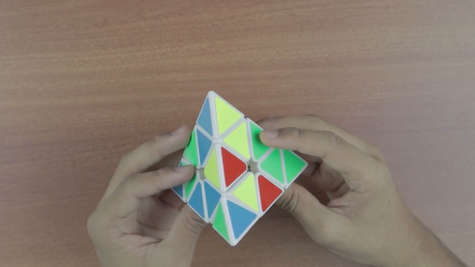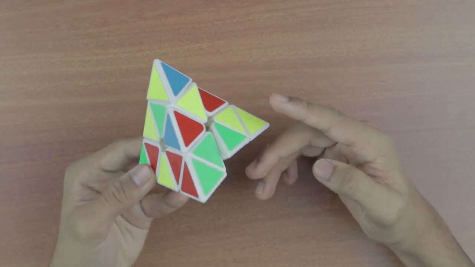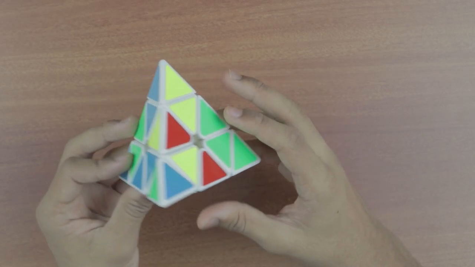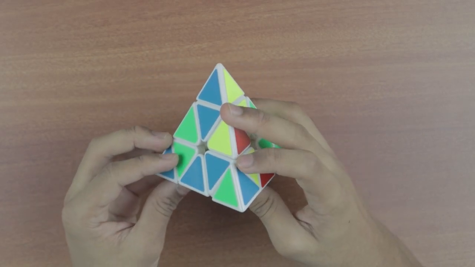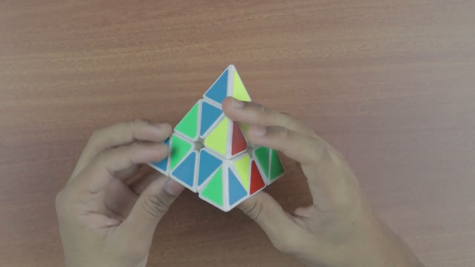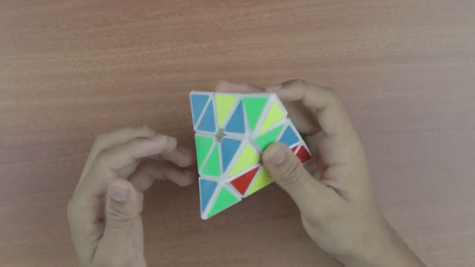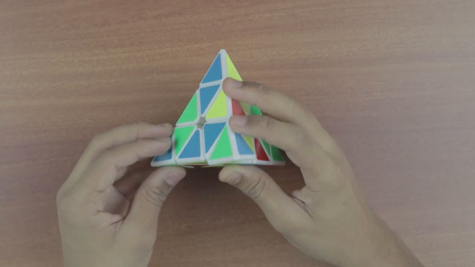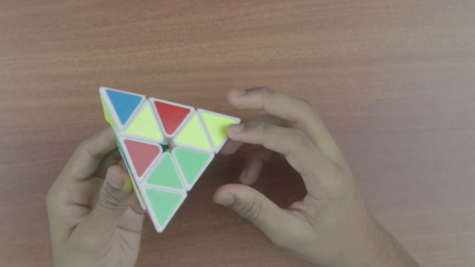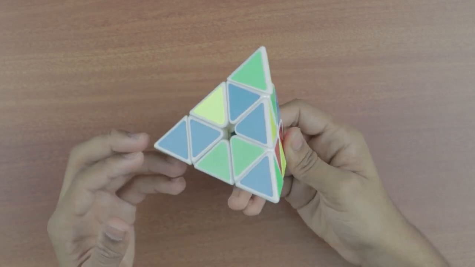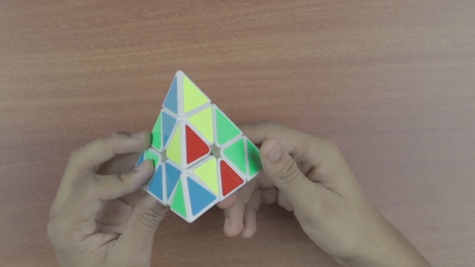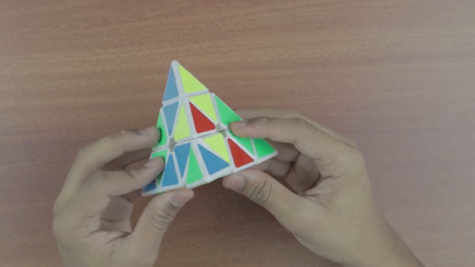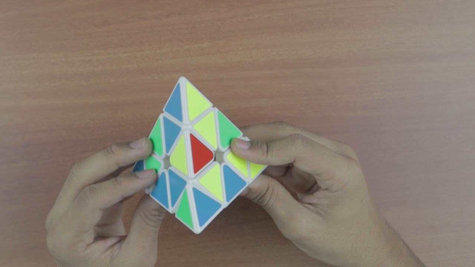So this is the scramble, as you can see. And the first thing I notice is that you have no immediate blocks built for you. So you want to make blocks along the way and not just insert your centers in immediately. So how this would work is, obviously you want to, I'm going to choose red here because that'll be a good solution. So if you move this and R prime from this position, you can see that you build this block here.